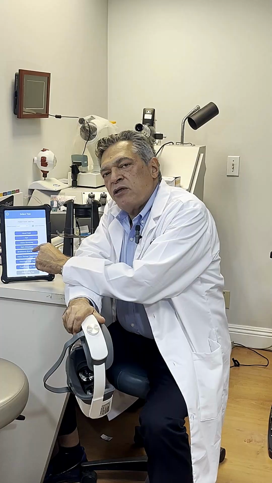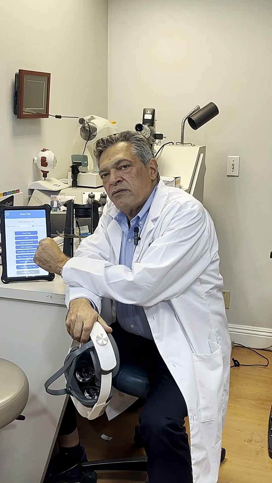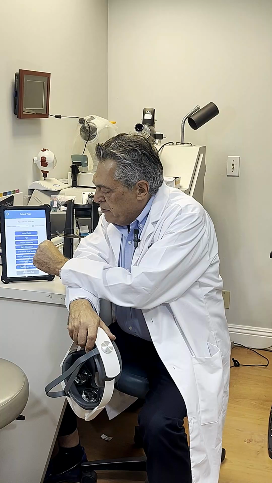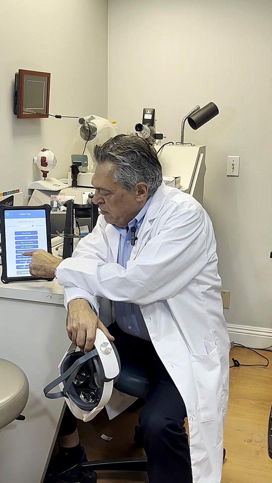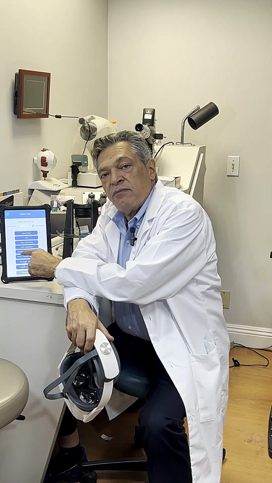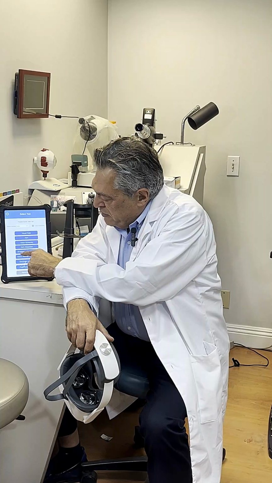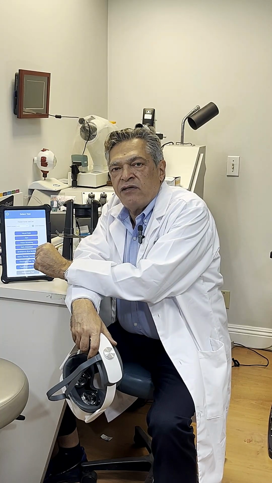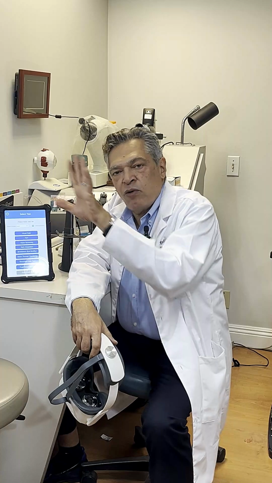There's a dark adaptation module that you can use to measure the bleaching of the retina and cones, and the intersect time.